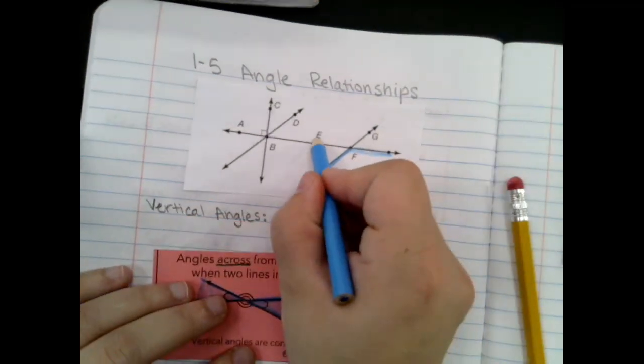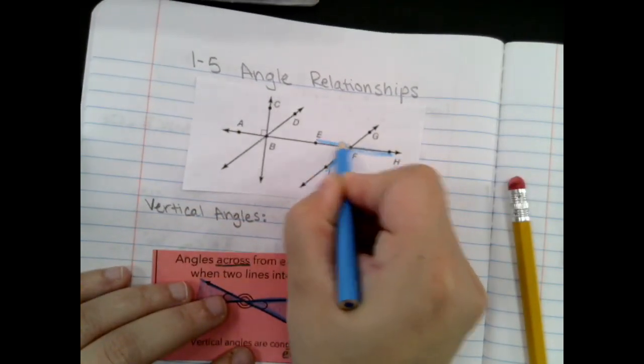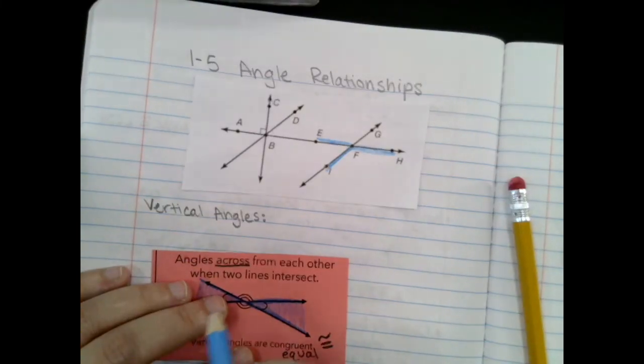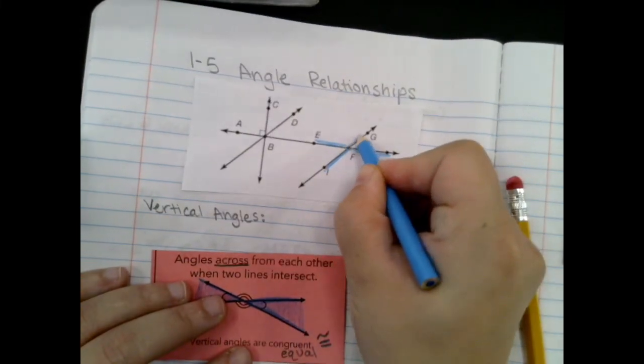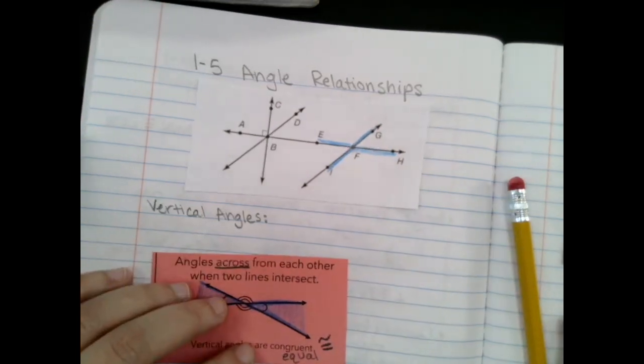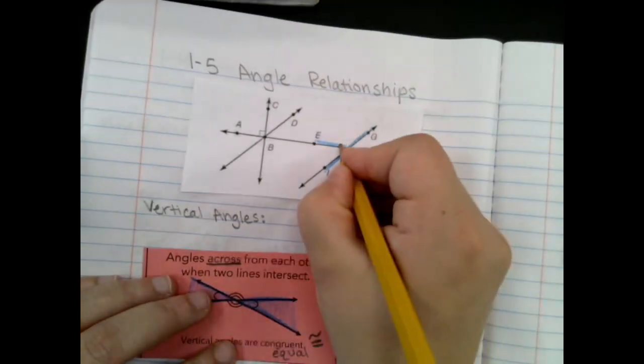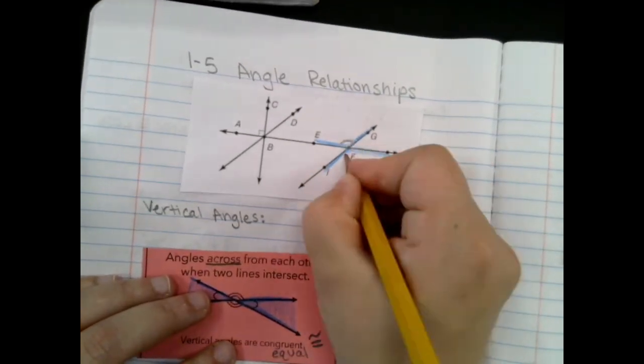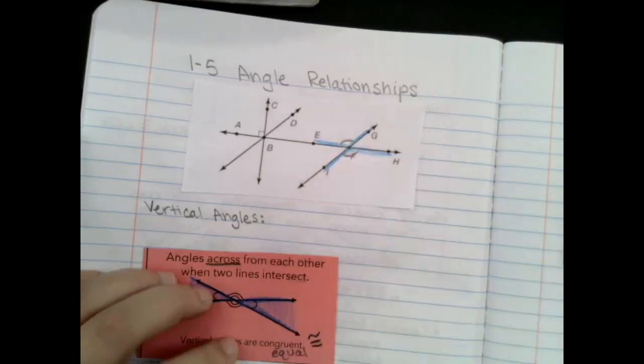EFG, yeah, good. The only point they share is that middle point. So if we wanted to, we could even put in those little congruent symbols, those little arcs, saying that those are congruent.